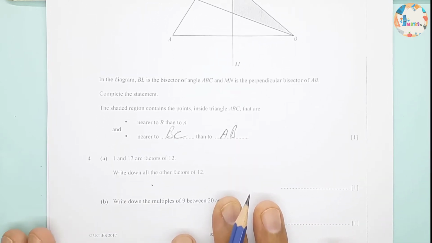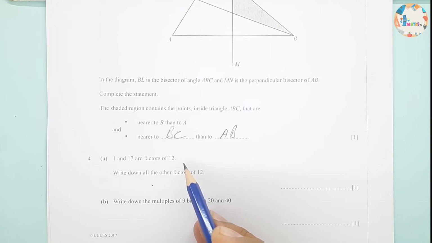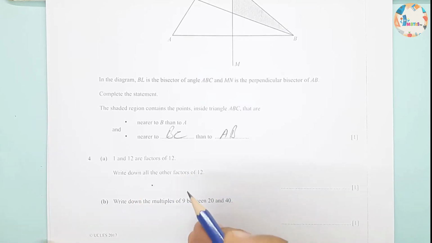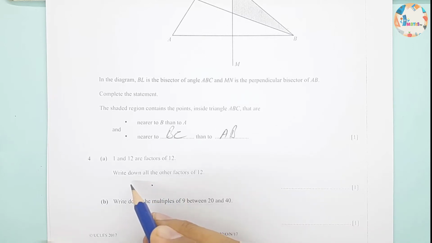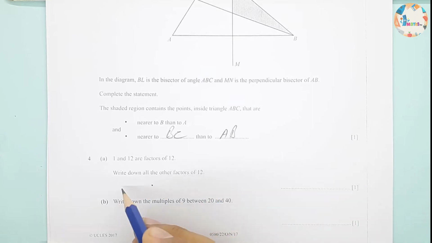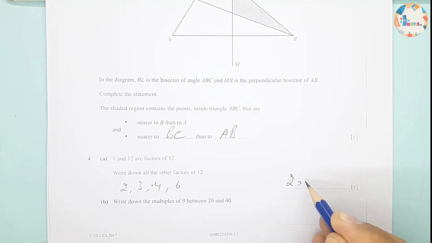So this will be our answer. Then question number 4, part a. 1 and 12 are factors of 12. Write down all the factors of 12. So 1 and 12 have already been given. So the remaining will be 2, 3, 4 and 6. So we can write here 2, 3, 4 and 6.